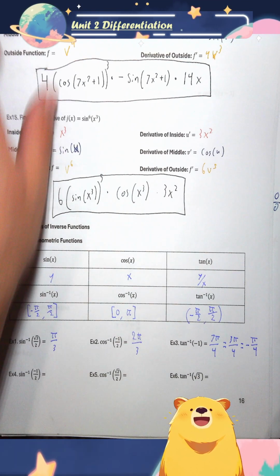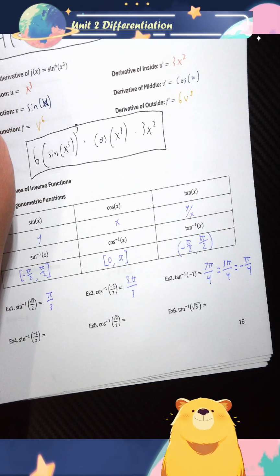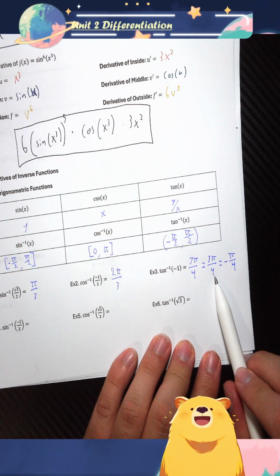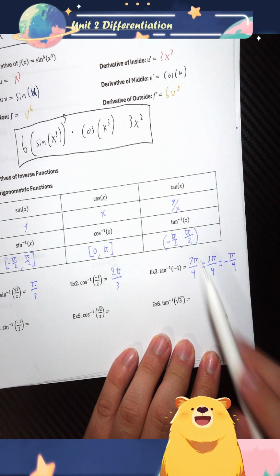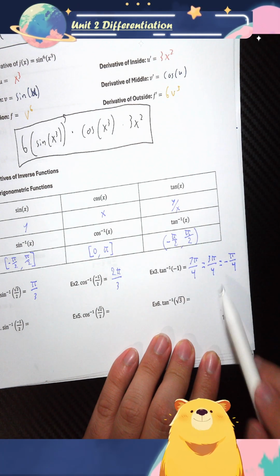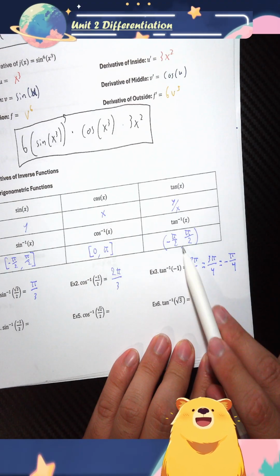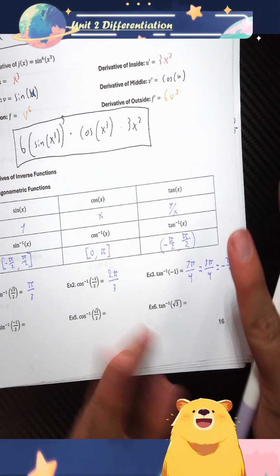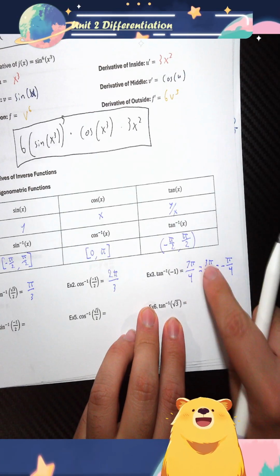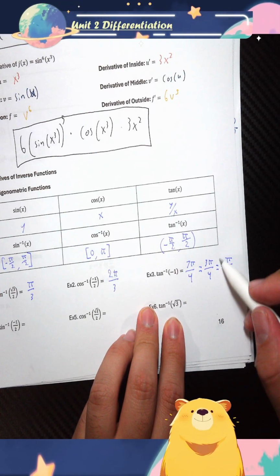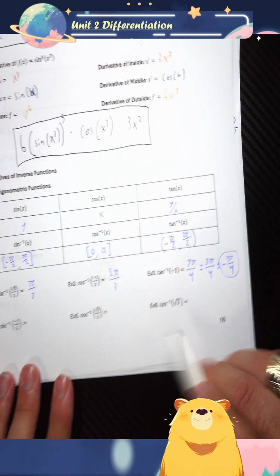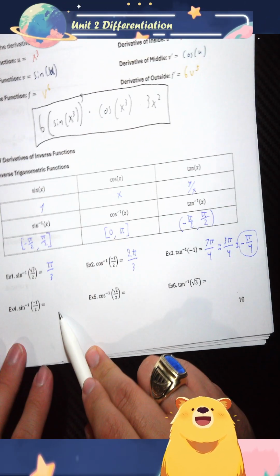So either one counts. But note that 3 pi over 4 is still not in that domain, so it wouldn't give you that value. But negative pi over 4 is in that domain. So even though all these count, in reality for the domain, we care about negative pi over 4.